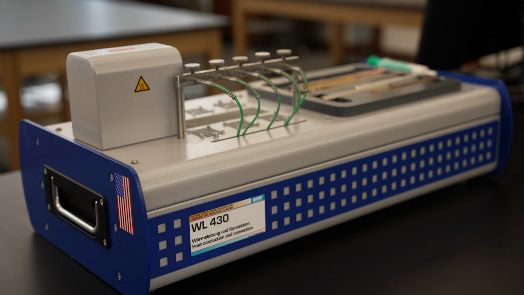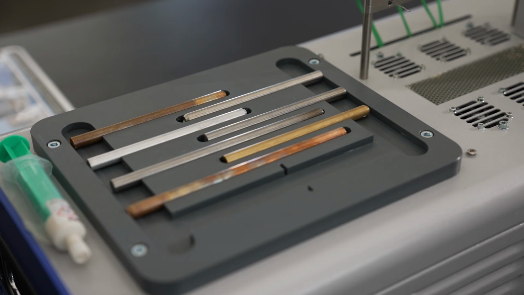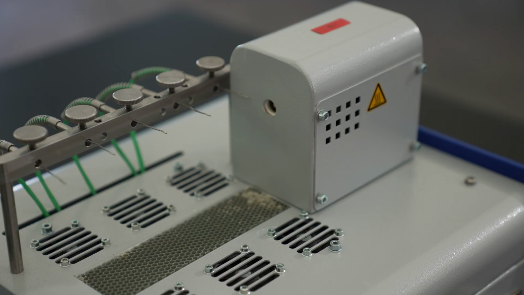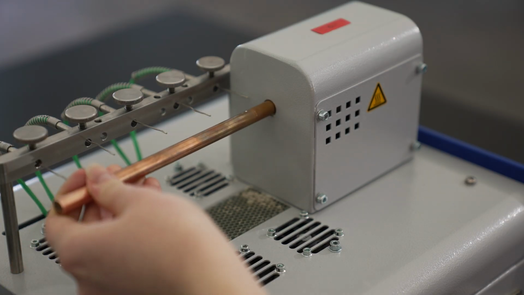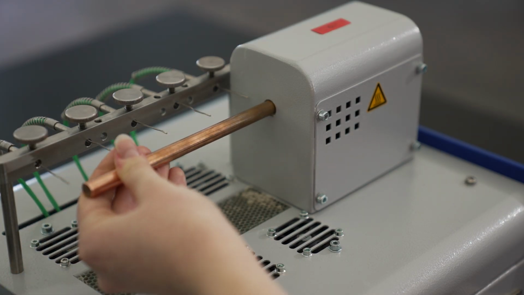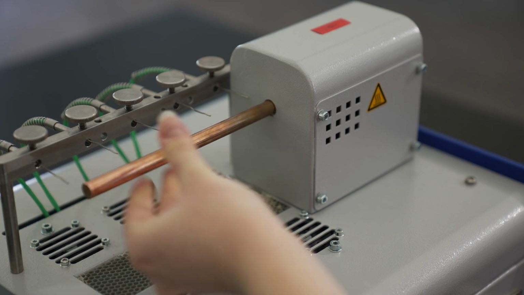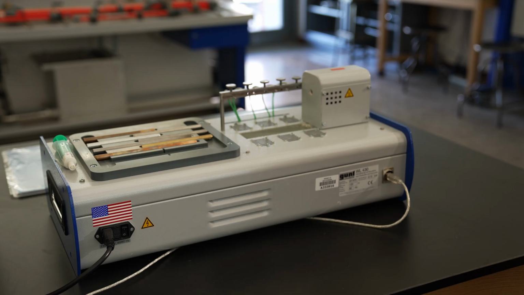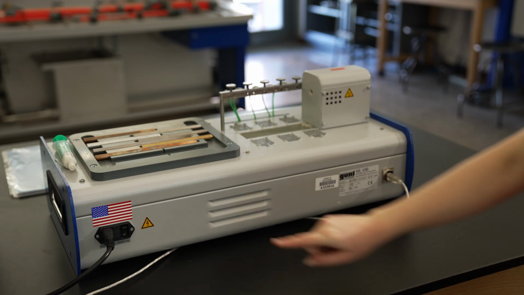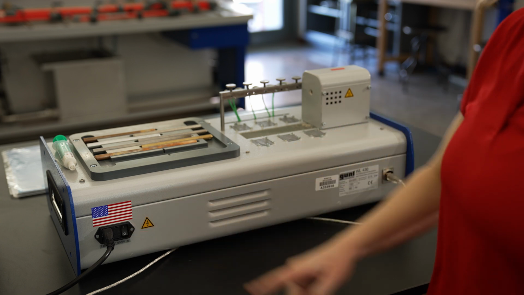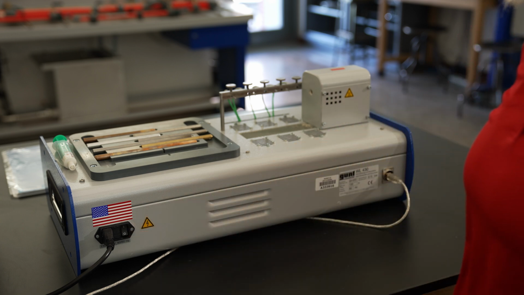The WL430 is designed to be a tabletop device. In the device, the heated rod acts as a fin. Thermal energy is transported into the base of the fin, conducted through the fin, and dissipated to the environment at its surface. The main components of the device WL430 are the main switch. It powers the instrument and it is located on its rear side.